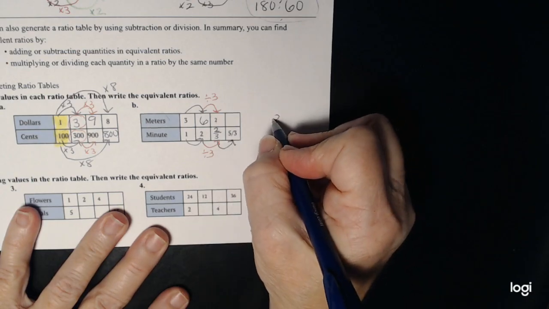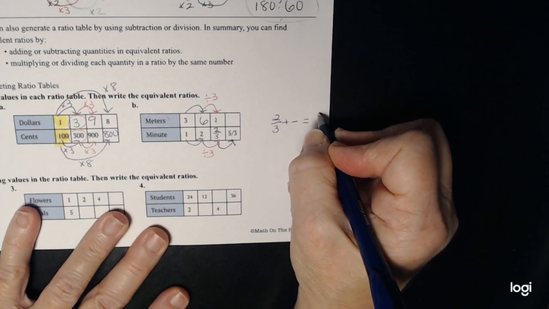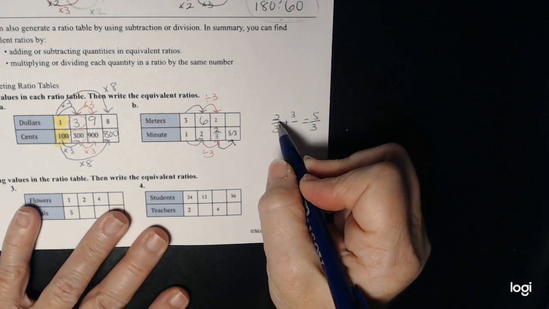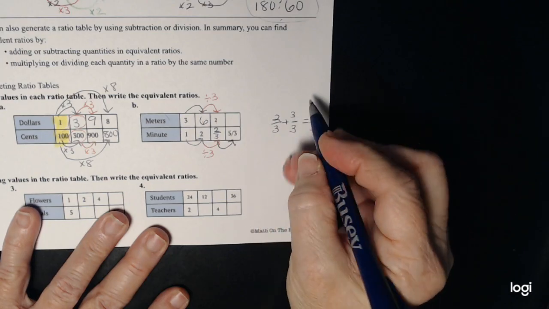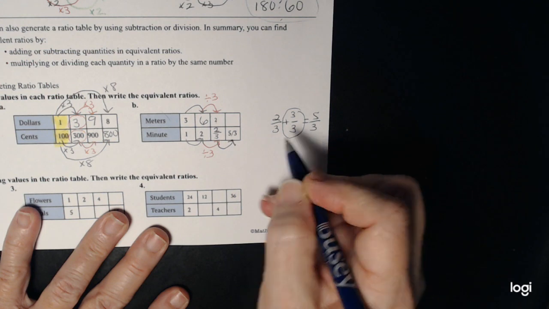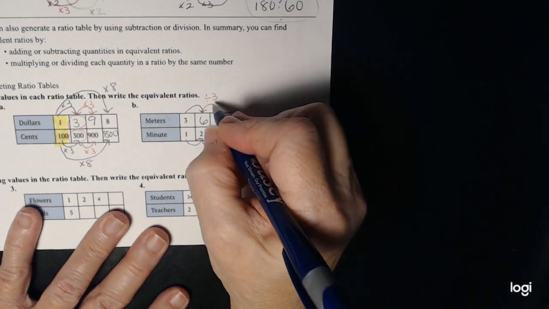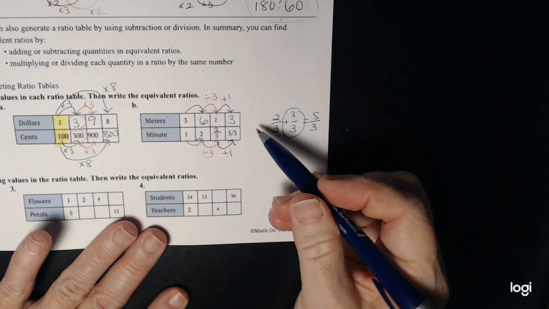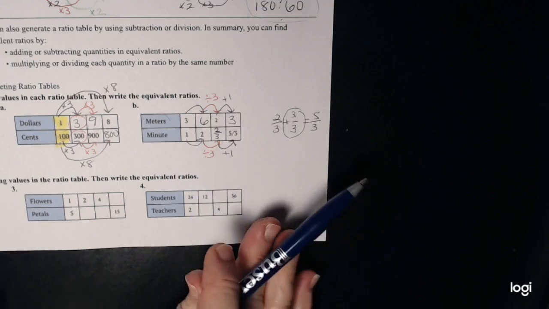I took 2/3 plus something to equal 5/3. 2 plus 3 is 5. The denominator has to stay the same. So we basically added 1. That's kind of crazy. So that means we're going to do up here plus 1. And the answer is 3. Now, you're not going to have a lot of them like this. This is kind of a challenge problem to do.